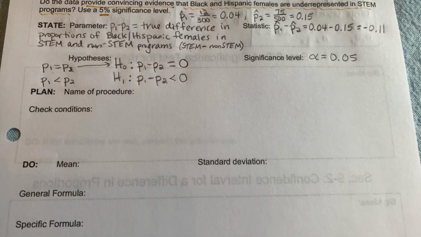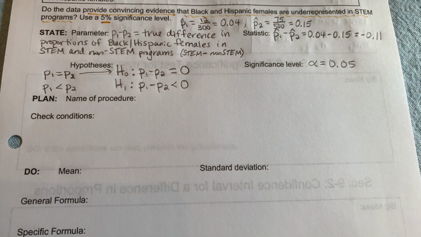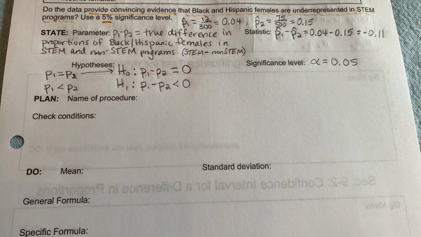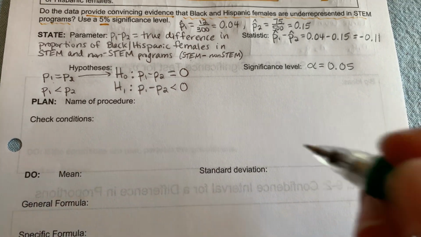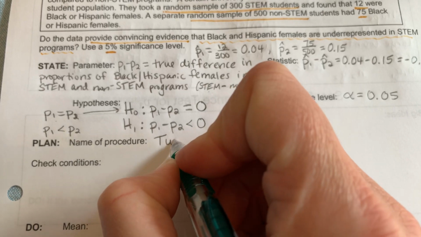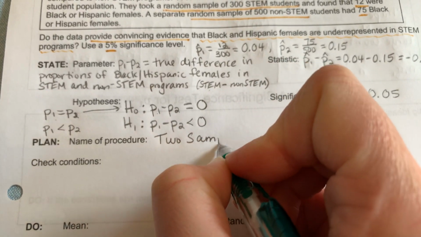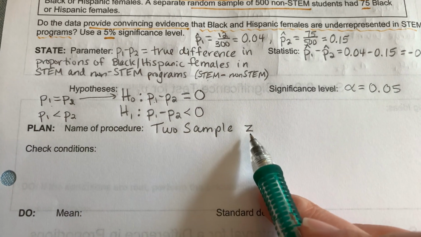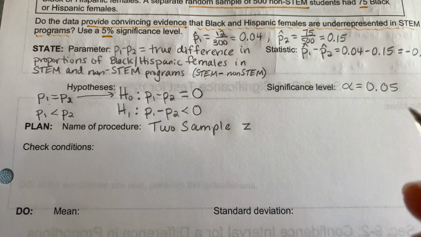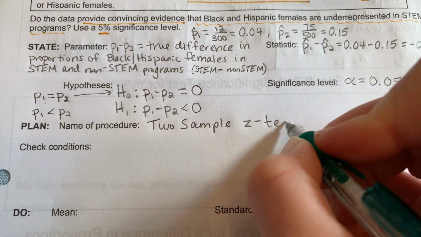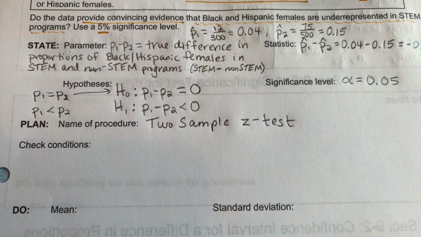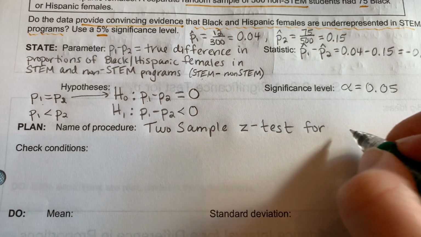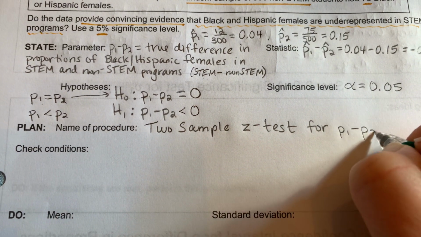So let's move on to something a little bit new, the name of the procedure. In all of our previous procedures, they were always one sample. We have two samples now. So our procedure is called a two sample. And then it's still Z because we are able to use that Z test statistic for proportions. And it is a test. So two sample Z test for, it's no longer just for P, it's for P1 minus P2, the difference in two proportions.